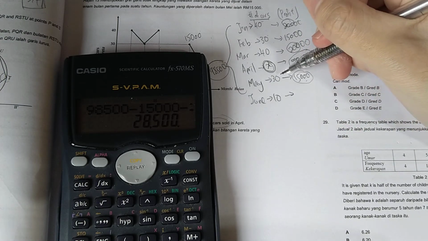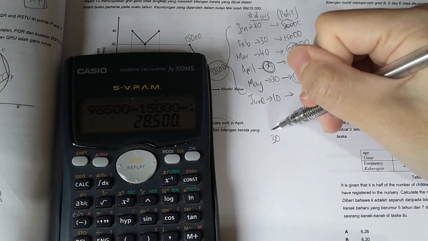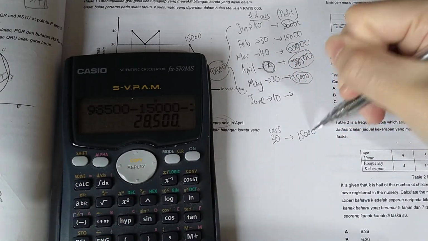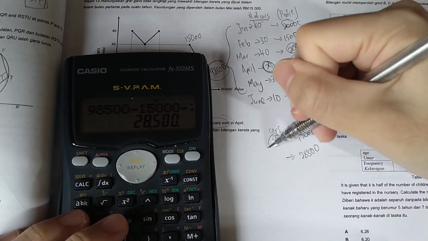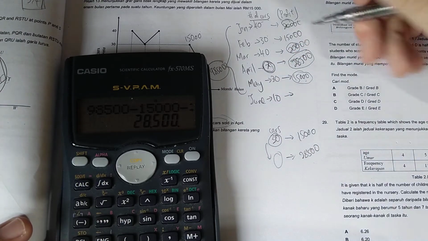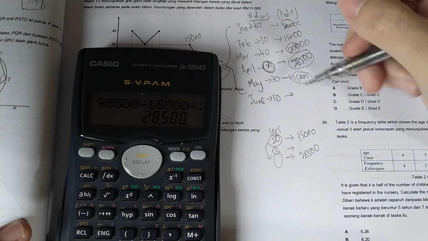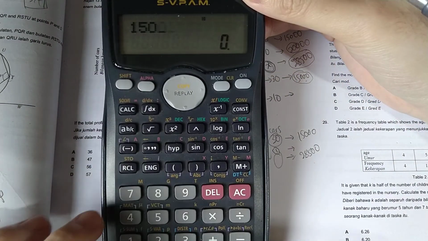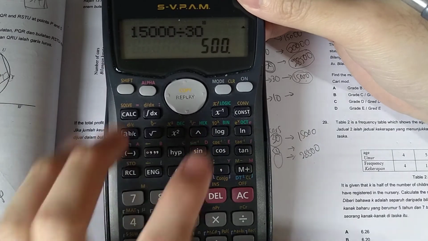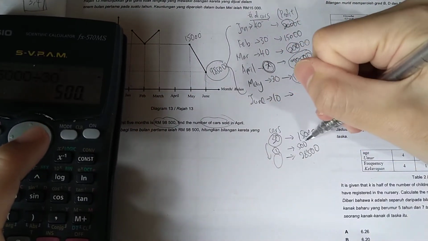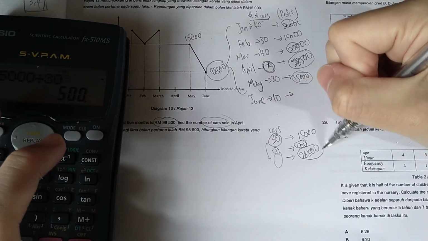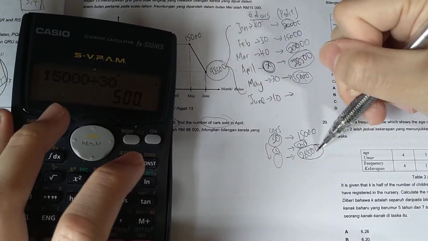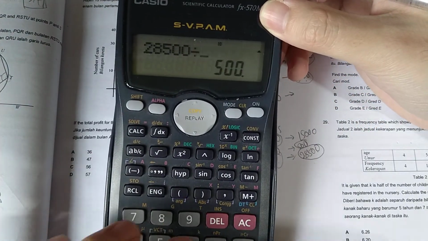So we know, 30 cars. If you sold 30 cars, it will give you a profit of 15,000, right? 30 cars, 15,000. So if the profit is 28,500, how many cars is it? How to find this? First you need to know how much one car is, right? Divide by 30. Yeah, 500, right? So one car will gain you a profit of 500. So if you earn 28,500, how many cars did you sell? You just take 28,500 divided by 500. So that's the answer, 57. So the answer is D. I hope you understand.